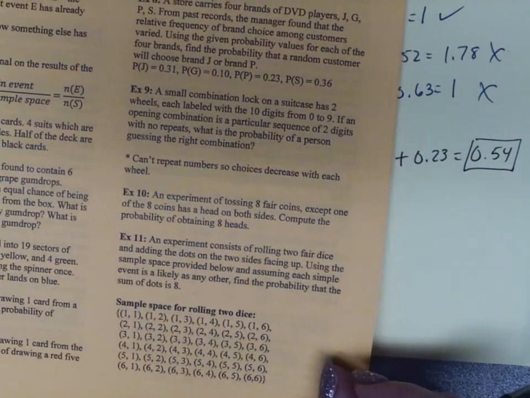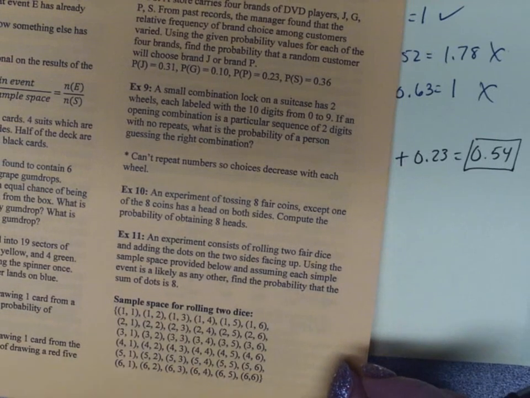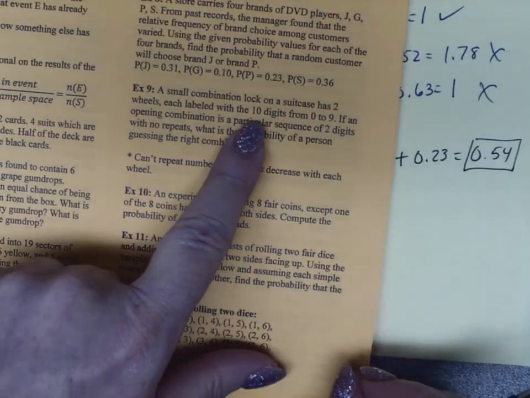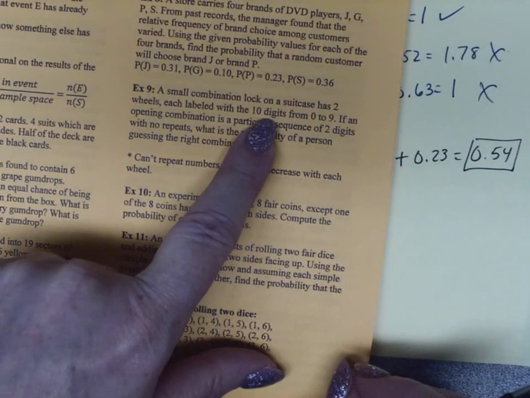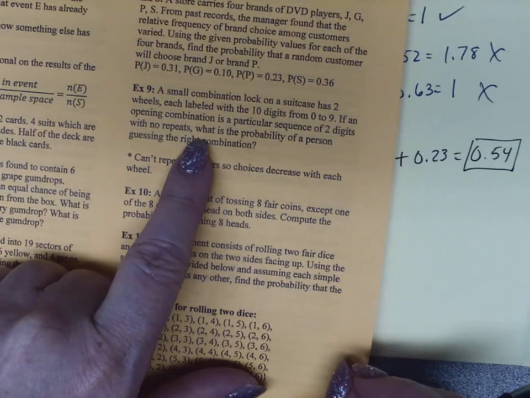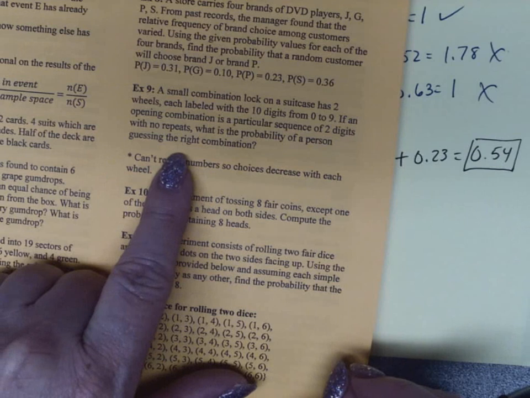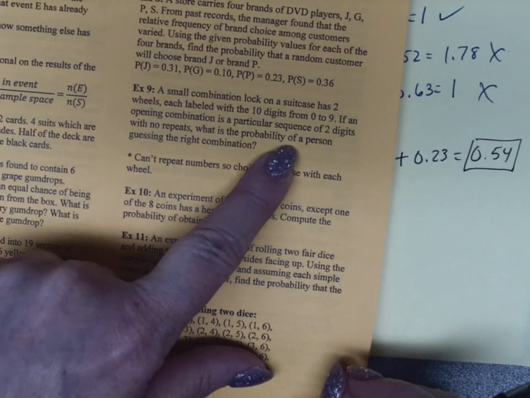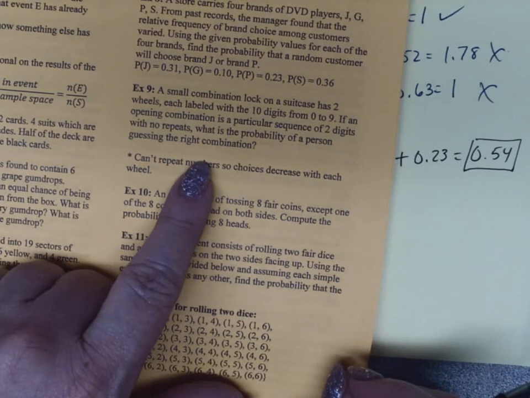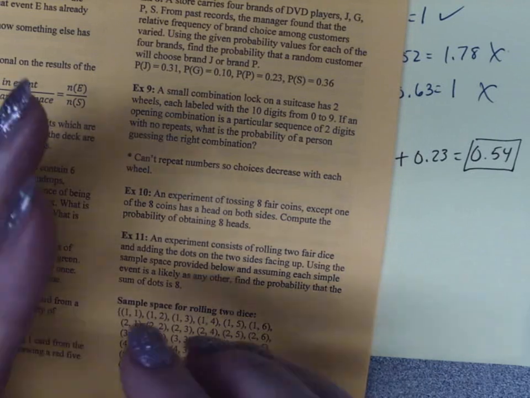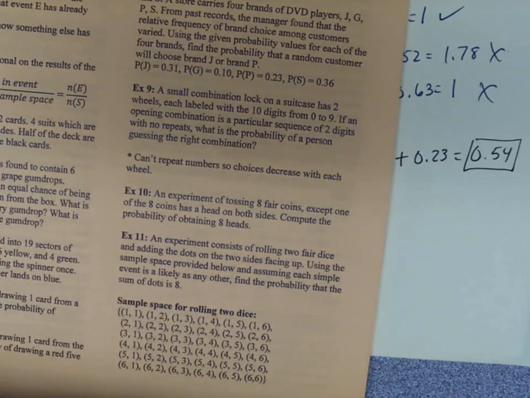All right. Example 9 is a small combination lock on a suitcase that has 2 wheels, each labeled with 10 digits from 0 to 9. If an opening combination is a particular sequence of 2 digits with no repeats, what's the probability of a person guessing the right combination? All right, so I need to get an example of that, of what that looks like.